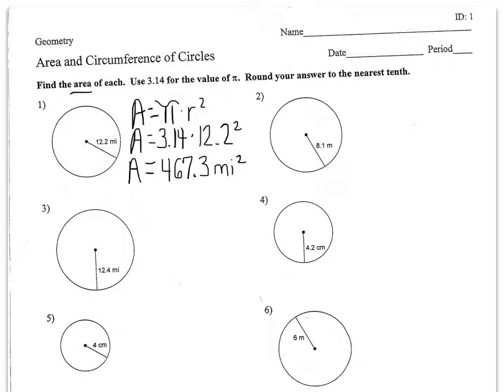Alright, let's do one more. Number 2. First thing, write out your formula. A equals pi r squared. Easy. Next, let's substitute 3.14 in for pi. And our radius in this problem is 8.1, right down here. So 8.1. And then we'll square that. And then let's multiply them together. So we have 3.14 times 8.1 squared.